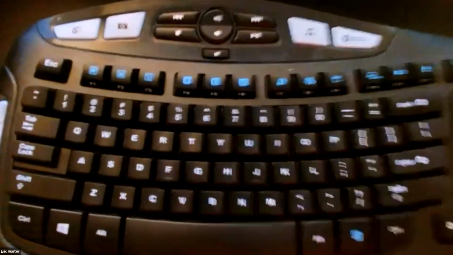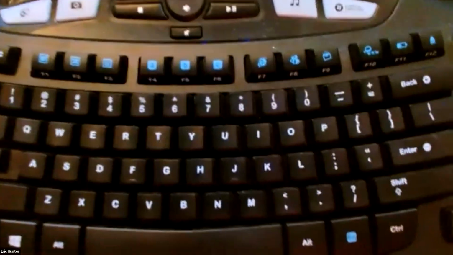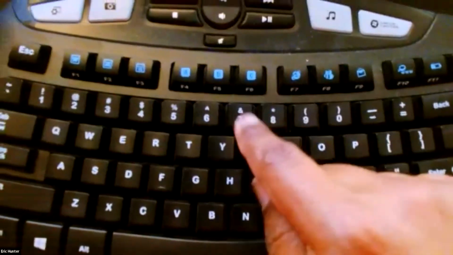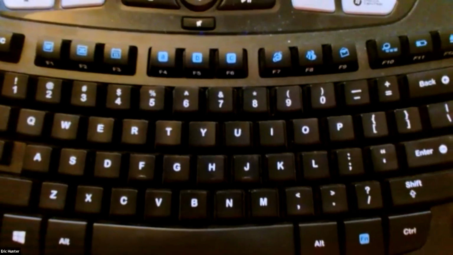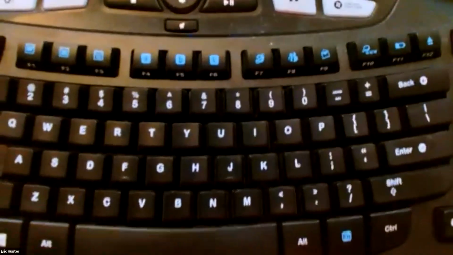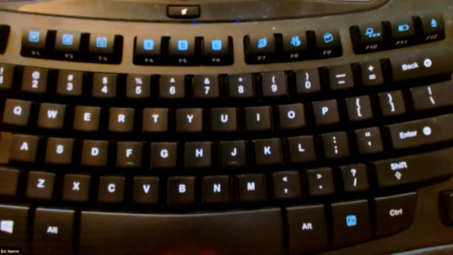And again, who can tell me, how do I access the and sign? There's a 7 and an and sign. If I hit this button right now, will I get a 7 or an and sign? 7. Yes. If I want the and sign, how do I get it? Shift and 7. Excellent. Yes, you guys got it.